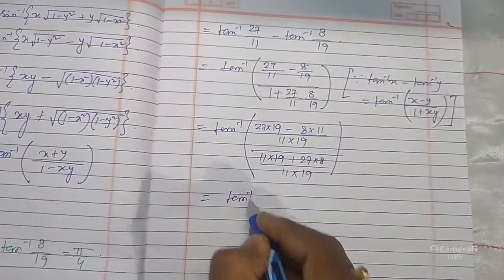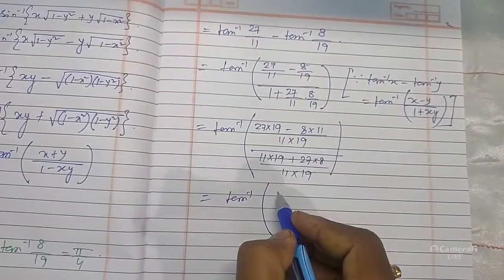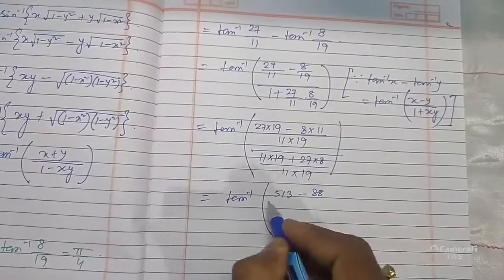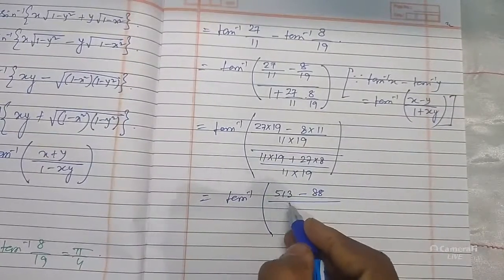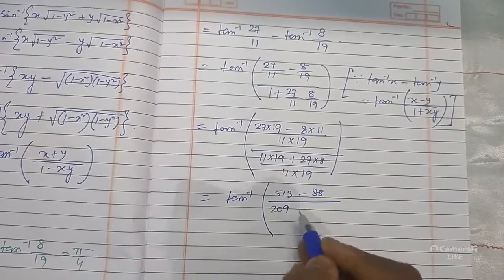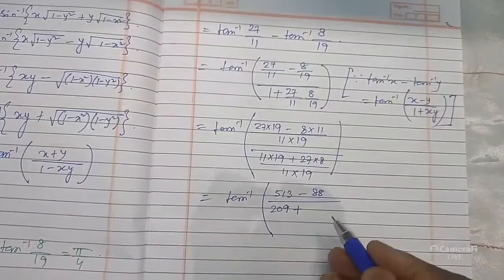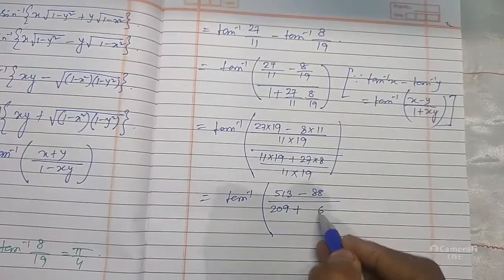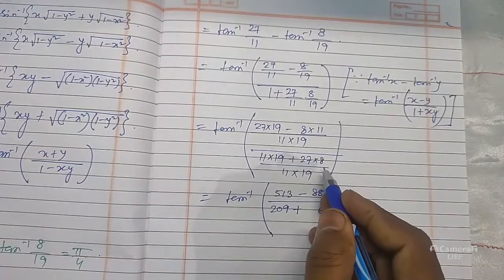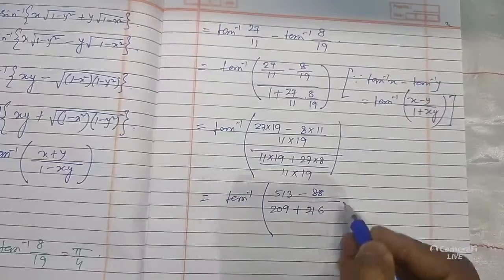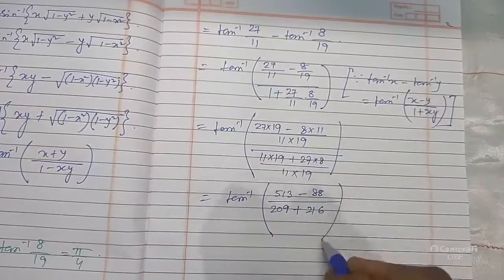That is tan inverse of 513 minus 88 divided by 209 plus 216.